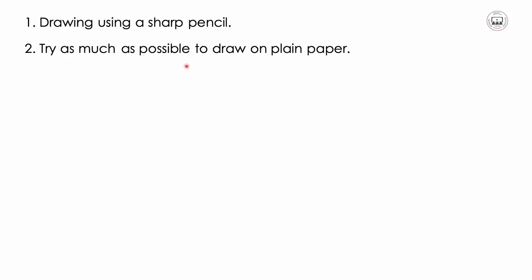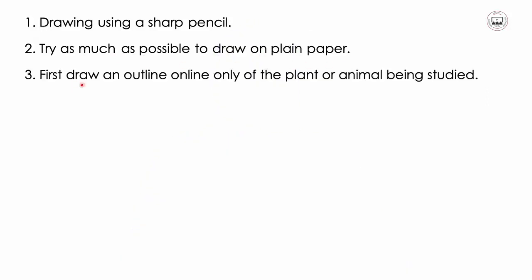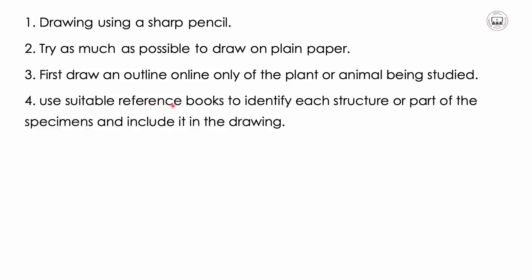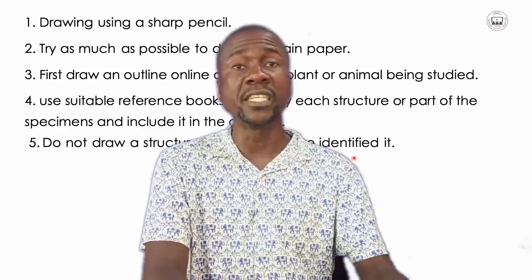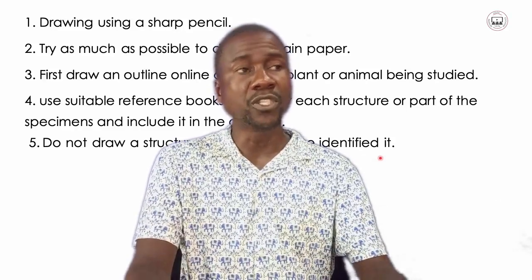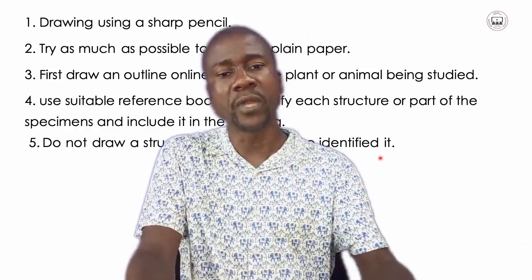Try as much as possible to draw on plain paper so that you have a clear diagram. Then 3, first draw an outline of the plant or animal being studied. Then 4, use suitable reference books to identify each structure or part of the specimen and include it in the drawing. Then 5, do not draw a structure before you have identified it, because you will not have accurate parts or the accurate drawing itself.